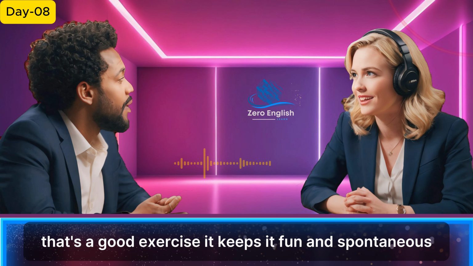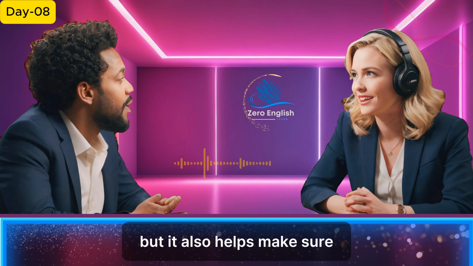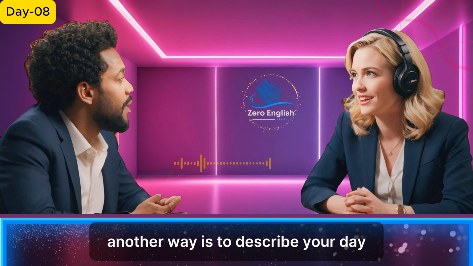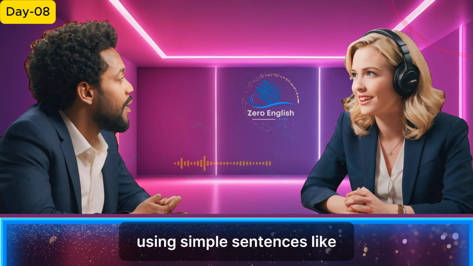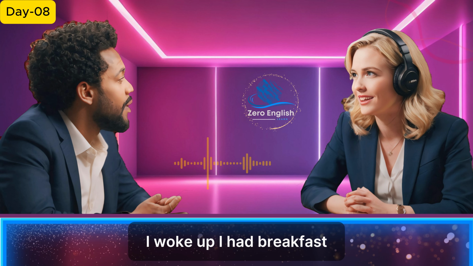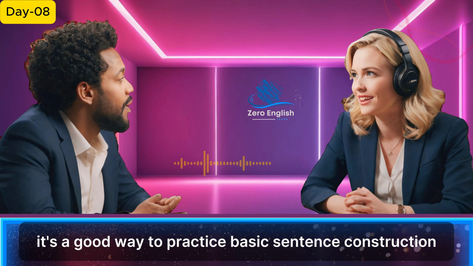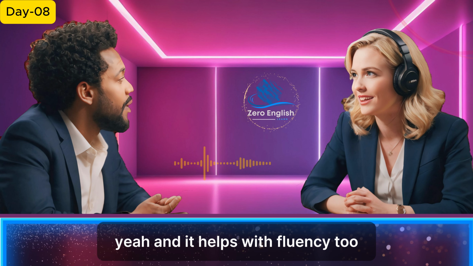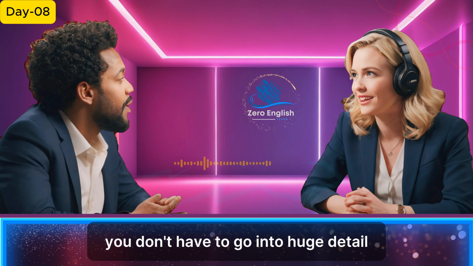It keeps it fun and spontaneous, but it also helps make sure you're getting used to the structure of a simple sentence. Another way is to describe your day using simple sentences, like "I woke up. I had breakfast. I went to work." It's a good way to practice basic sentence construction in real life. Yeah, and it helps with fluency too. You don't have to go into huge detail.